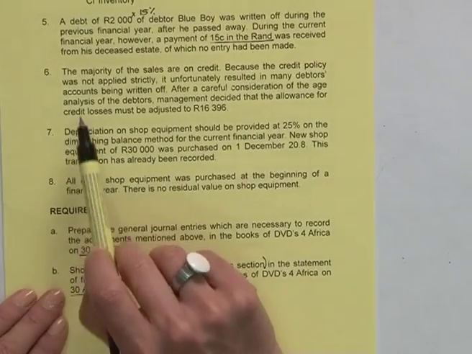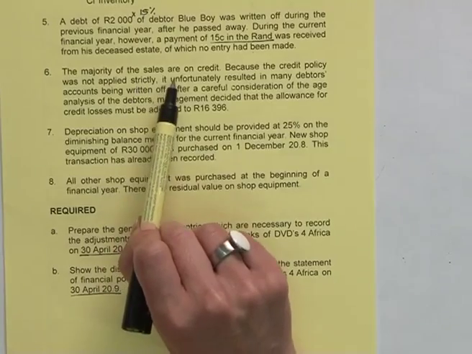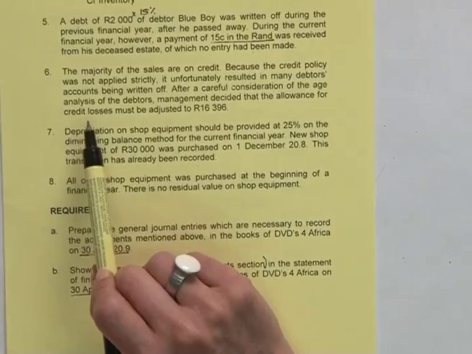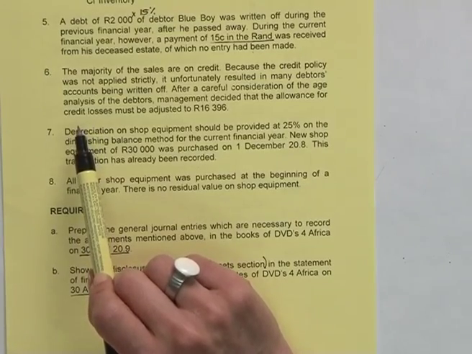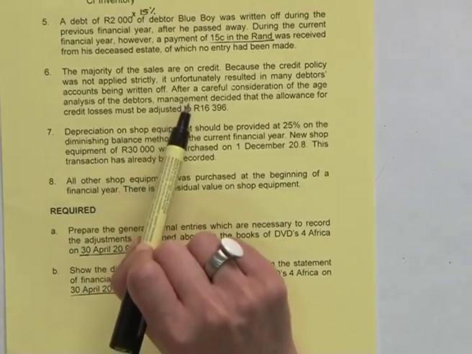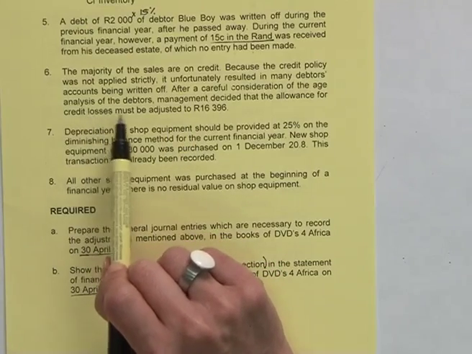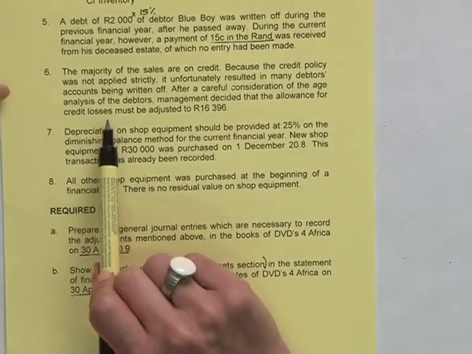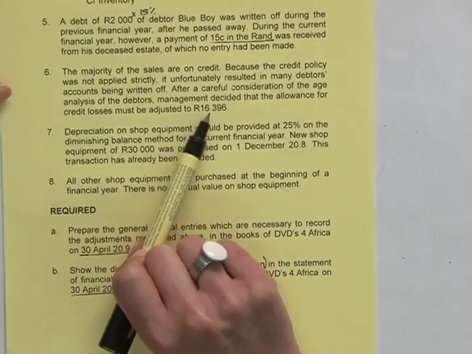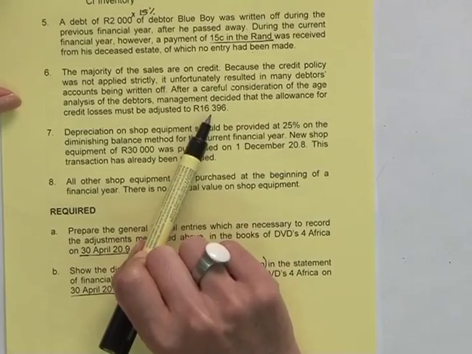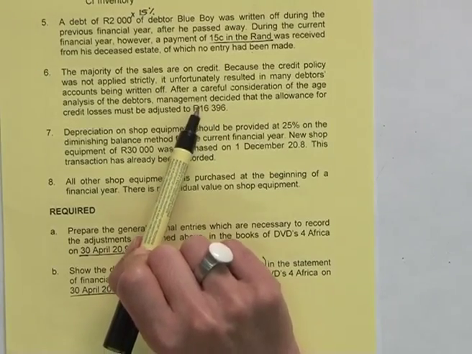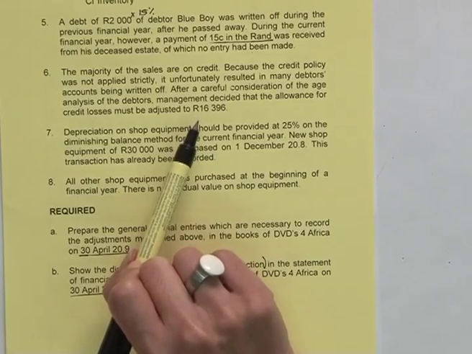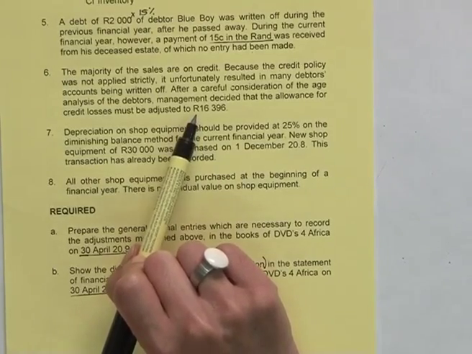Additional information number 6. The majority of the sales are on credit. And because the credit policy was not applied strictly, it unfortunately resulted in many debtors' accounts being written off. After careful consideration of the age analysis of the debtors, management decided that the allowance for credit losses must be adjusted to 16,396. Now, if we have to adjust it to a different amount, we first need to determine what is the current value of the allowance for credit losses.